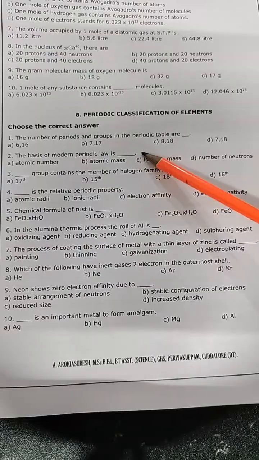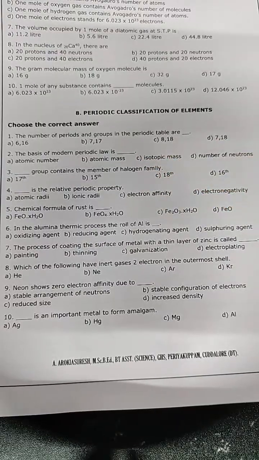Second question. The basis of modern periodic law is. Question number 2.